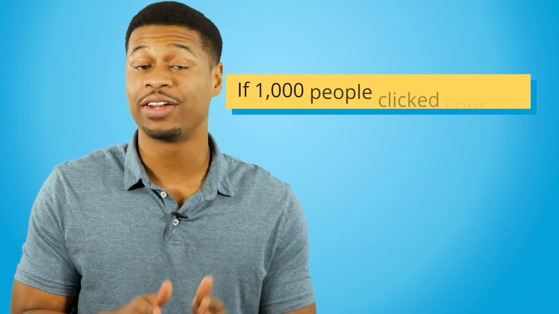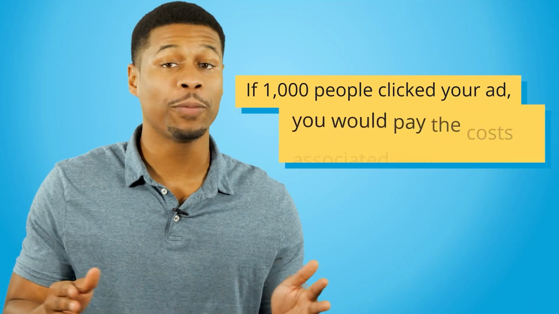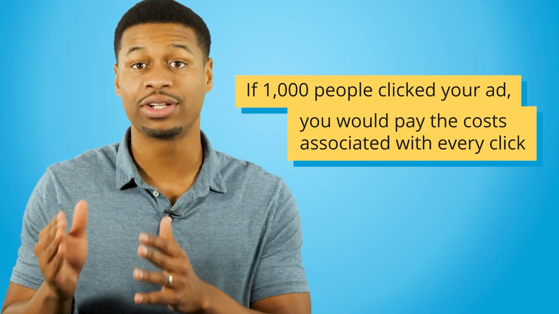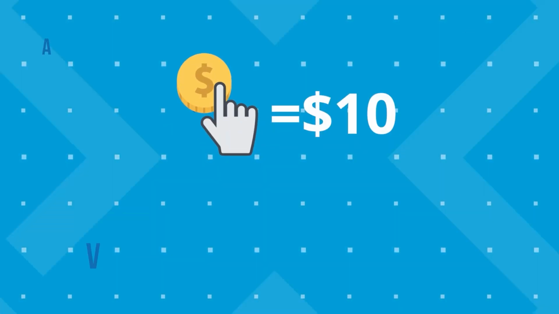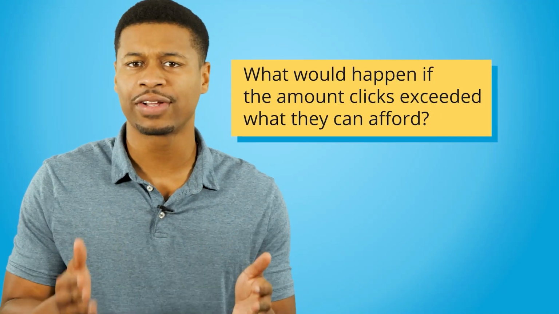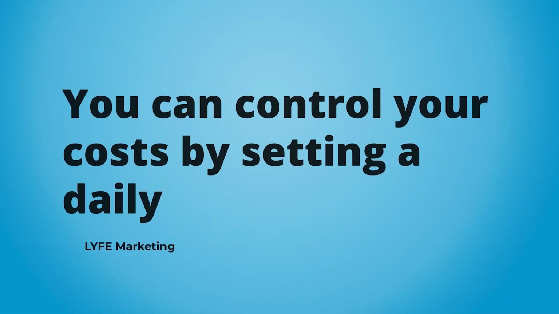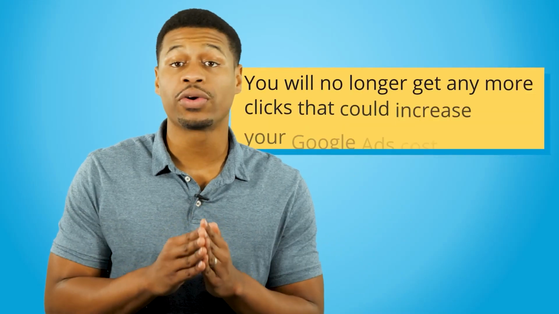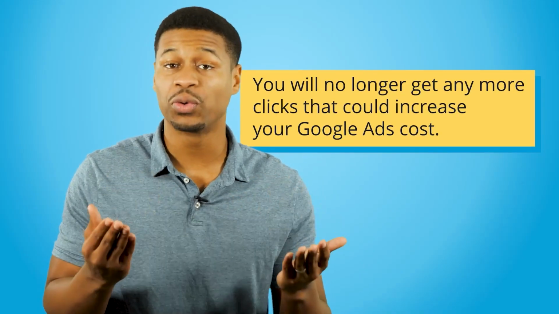But this also means that if 1,000 people clicked your ad, you would pay the cost associated with every click. For example, if each click costs $10 per click, then you would pay $10,000 for 1,000 clicks. Now, a common concern that my clients typically have is what would happen if the amount of clicks exceeded what they could afford. And if that's you, then no need to worry about this. Remember, you can control your costs by setting a daily budget. And once that budget is exhausted, your ads will no longer run, which also means that you will no longer get any clicks that could increase your Google Ads costs.